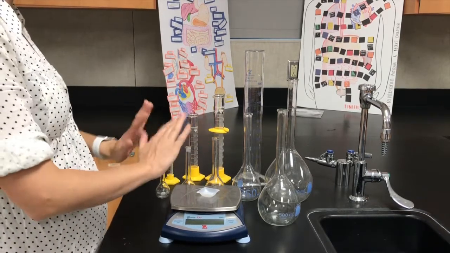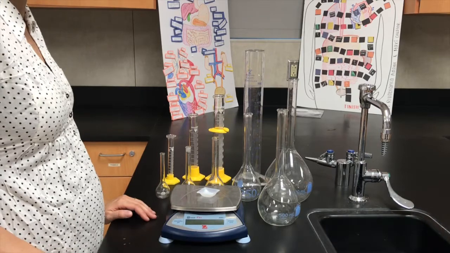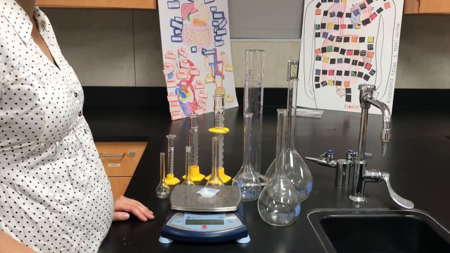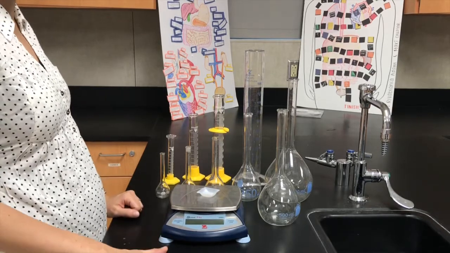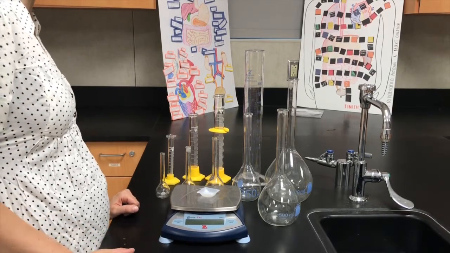All of these tools will be out for you at a lab bench for a test. Okay, so you're not going to have to memorize which volumetric flasks I have. They'll be out, but you need to be able to recognize which ones you need to use.